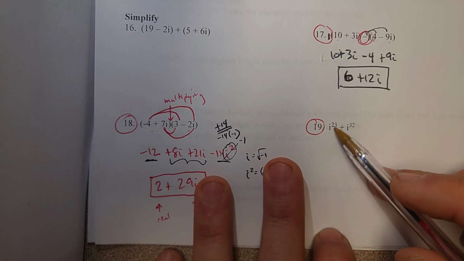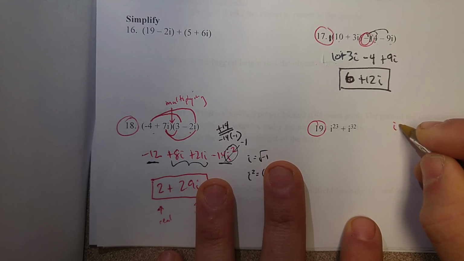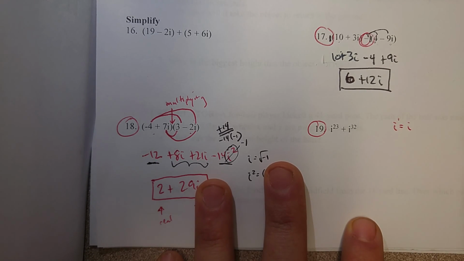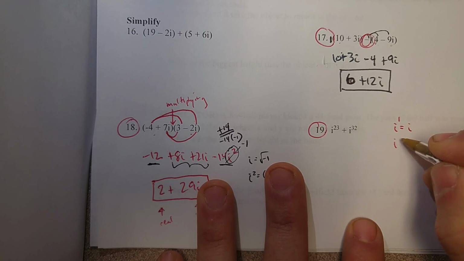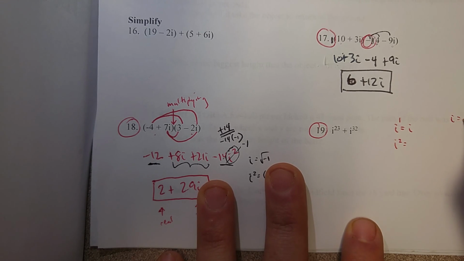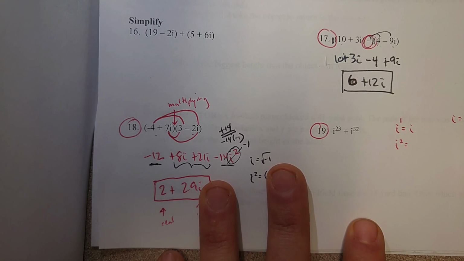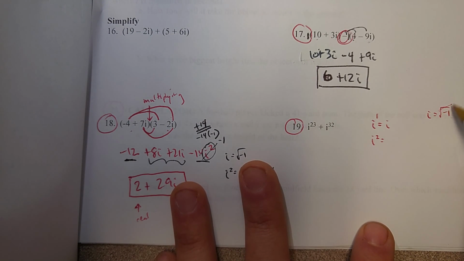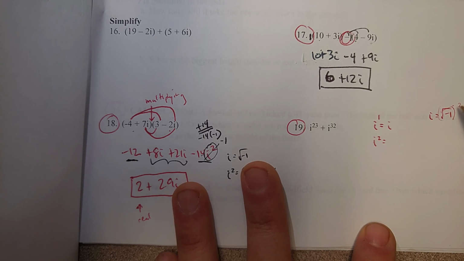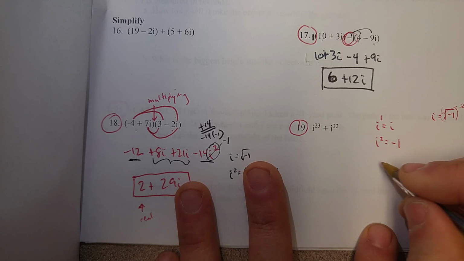On 19, notice that these powers of i are really, really big. Okay, so i to the first power is just i. That's pretty much what you expect. i squared, and remember i is the square root of negative 1. So if you square the square root, well then the square and the square root cancel out, and so you're just left with negative 1. So i squared is negative 1.